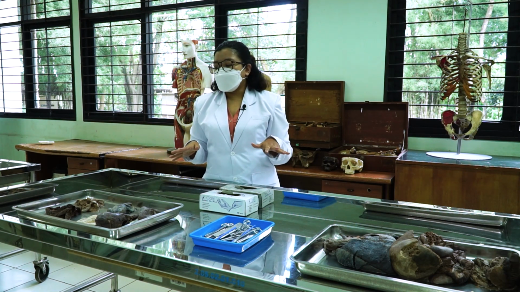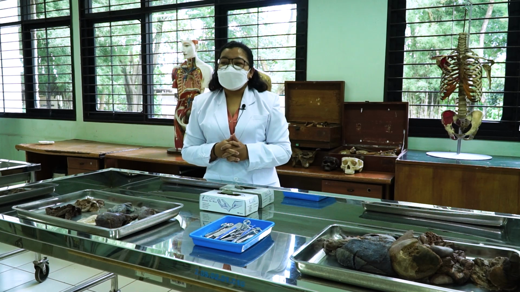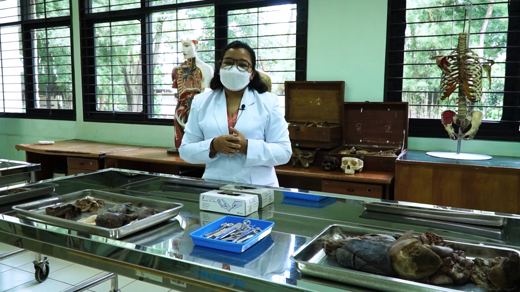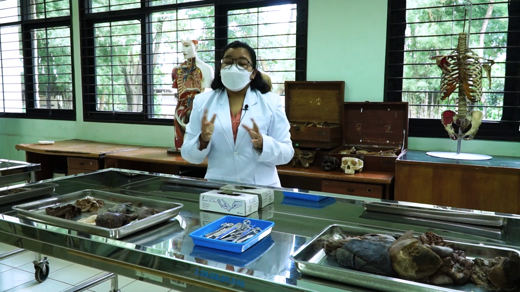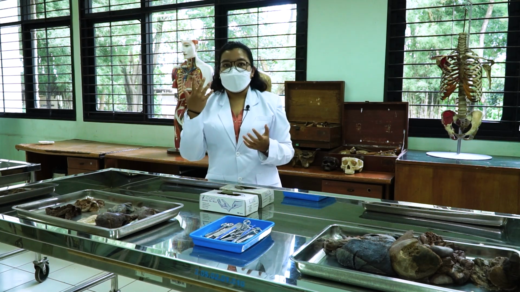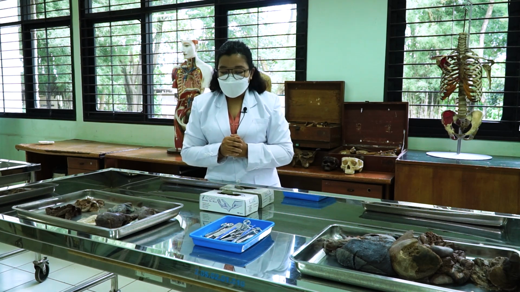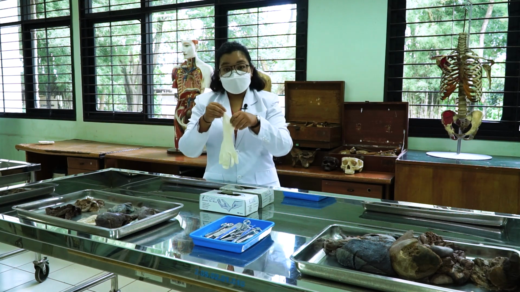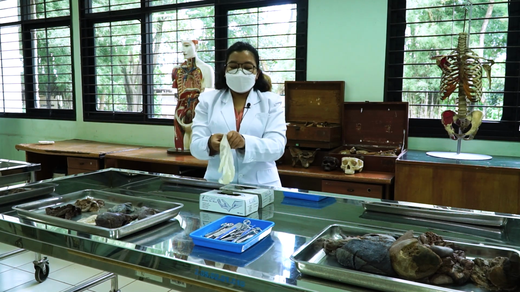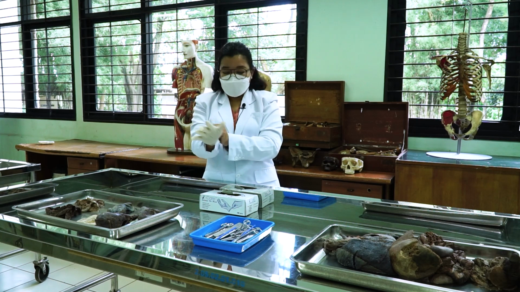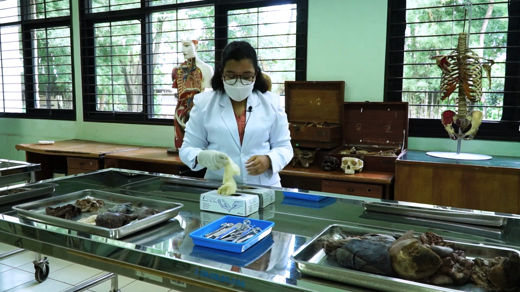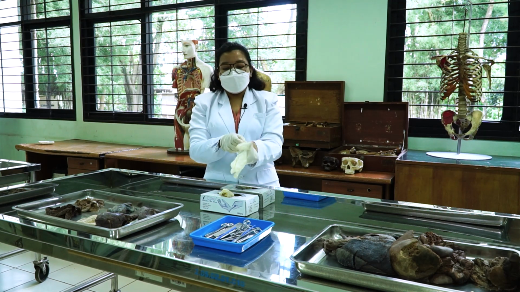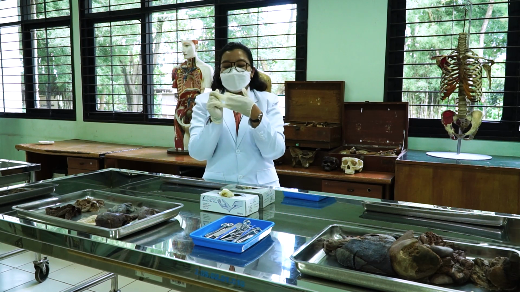It's often that our students cry here, not because of the difficulty of the subject, but because of the substance that got to their eyes. Ideally, you should wear goggles as well, but I'm already wearing glasses anyway, so I'm not going to wear one. And then, last but not least, of course, we're going to wear gloves. You're not supposed to touch these heavily submerged organs in formalin solution with your bare hands. You should always wear gloves.